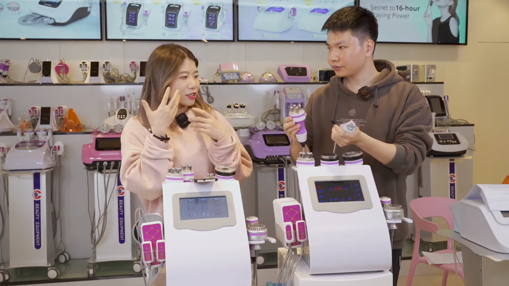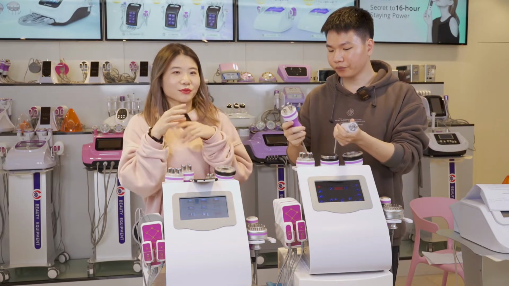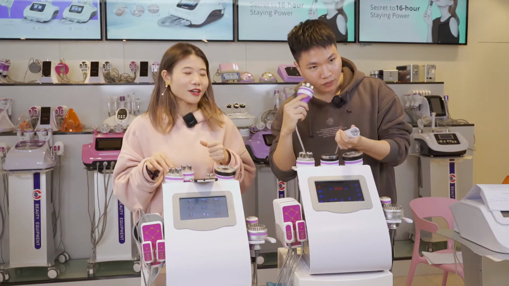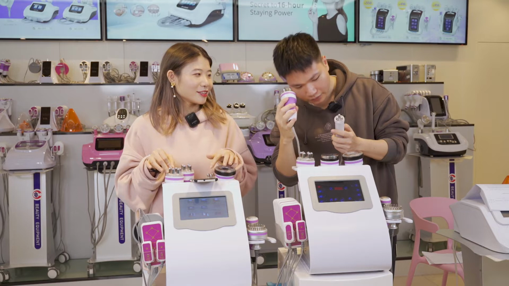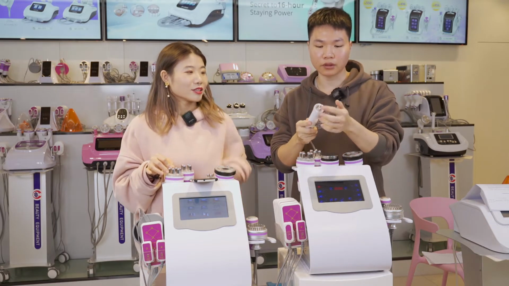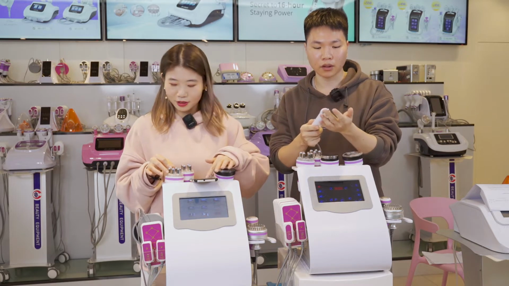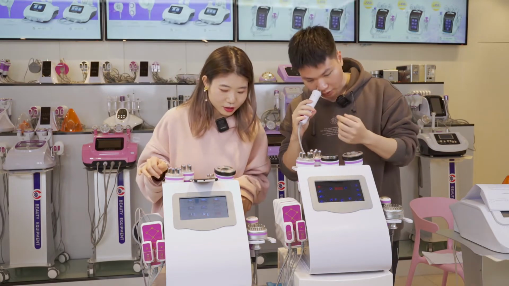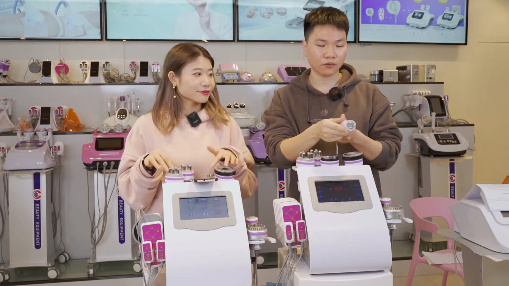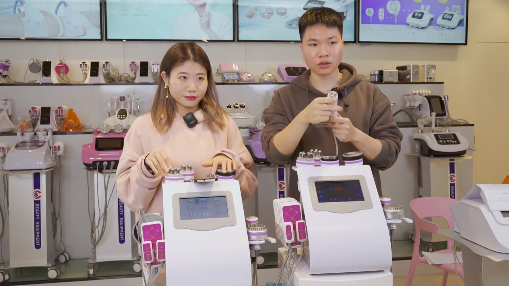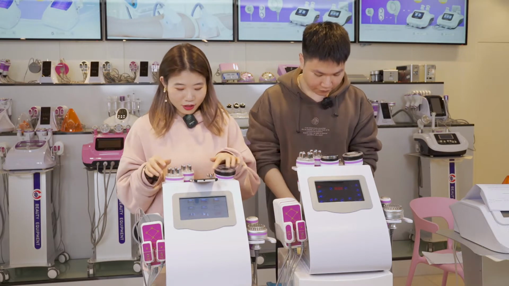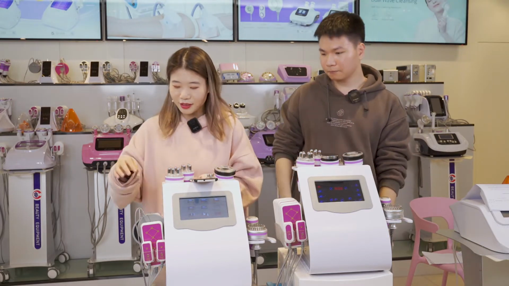I guess it also can be used on the face, right? Because it's very small. Yeah. So you can use this on the chin, and your forehead as well, because it's small enough. But this one is more for the face area or the small body parts. So it's more for wrinkle removal, more for anti-aging.